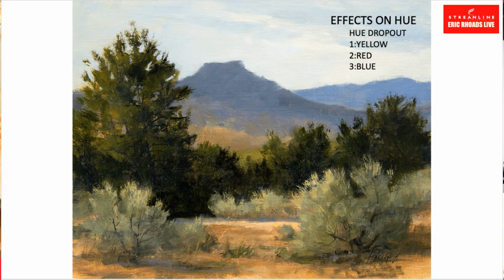Right. Atmosphere filters out the wavelengths of light, and it happens in a sequence, the same sequence every time. The first wavelength that drops out is yellow. That leaves you red and blue, which can create purple. The next wavelength that drops out is red, and that leaves you blue. And eventually blue drops out and you have a kind of pale white color.